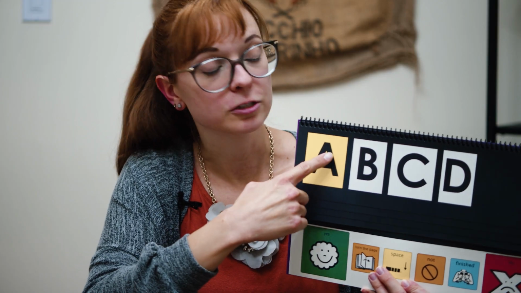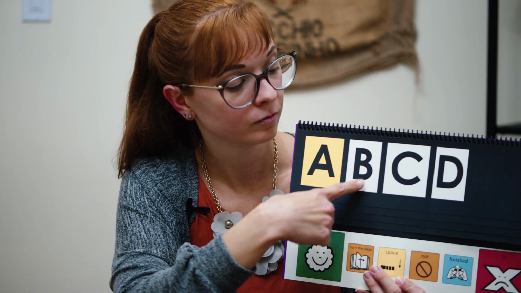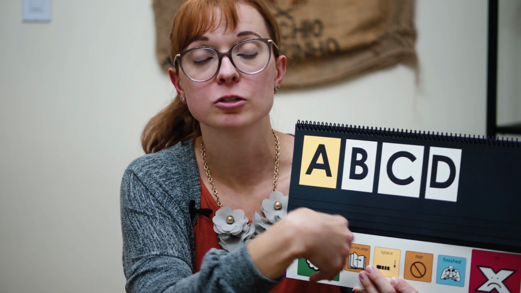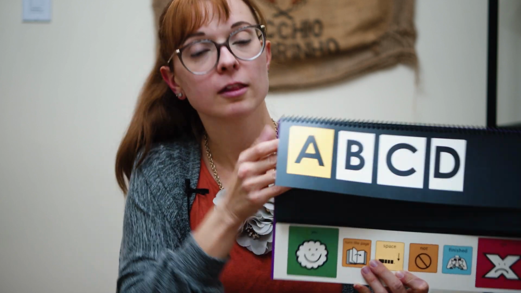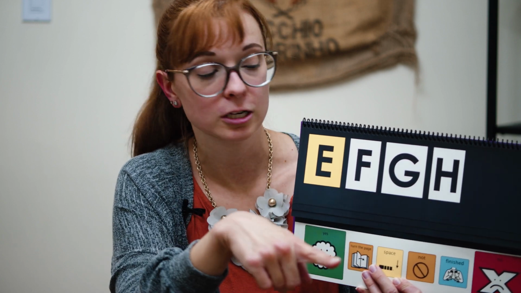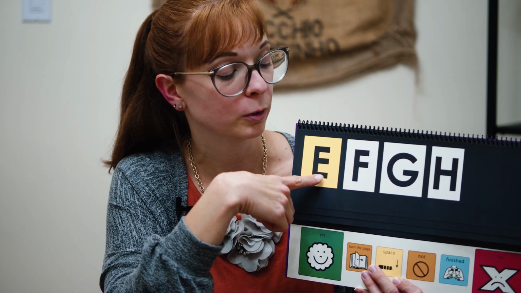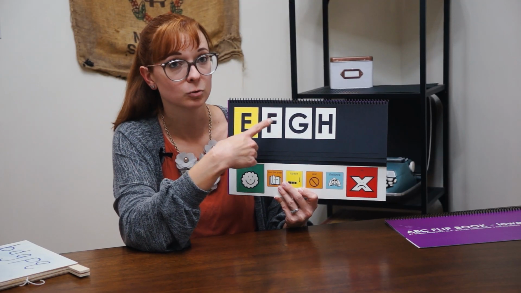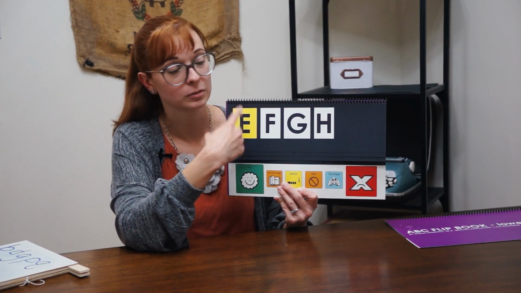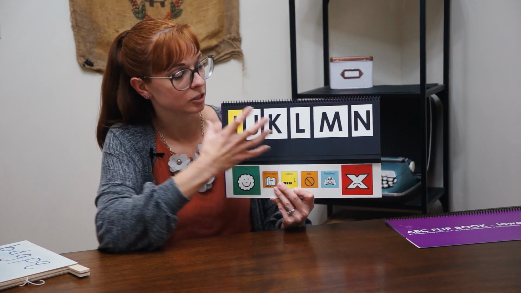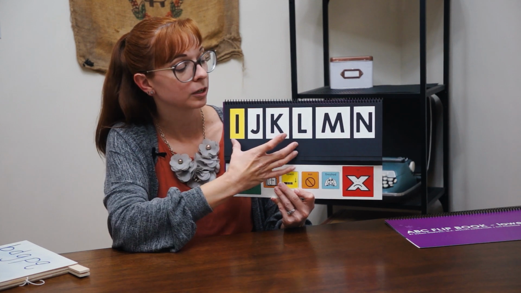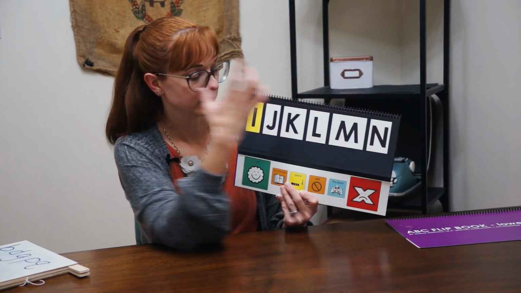But the way you do it is you will point and say all of the options on one page, and then your individual will say yes or no to that grouping. If they say no, then you move on and you point and say all of the options on the next page. If they say yes, then you will break it down and point and say each individual one, allowing them the chance to say yes or no to each one. As you saw with the last 3 pages where you have 6 on a page, you're going to break them down into 2 smaller groupings of 3.